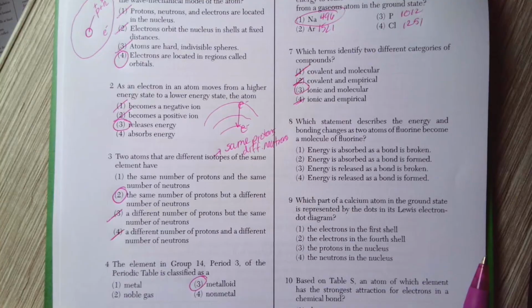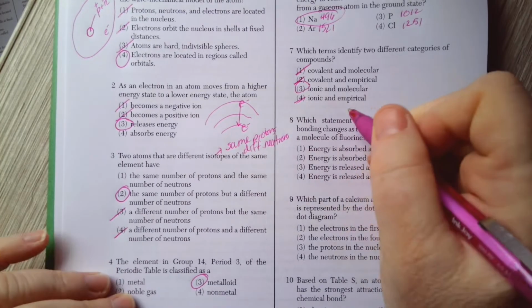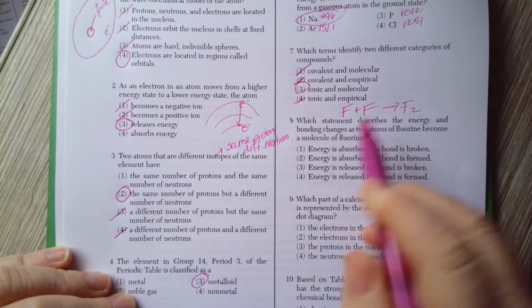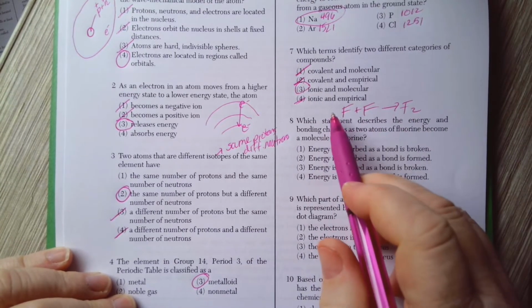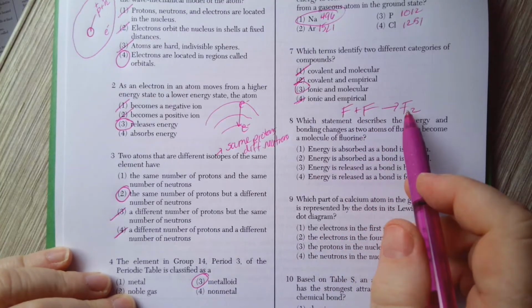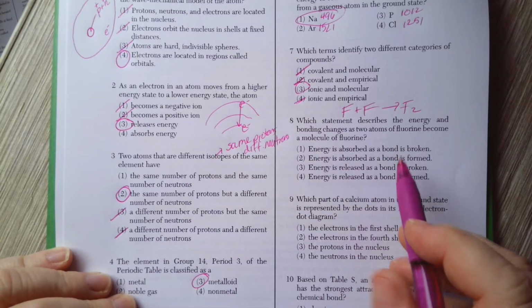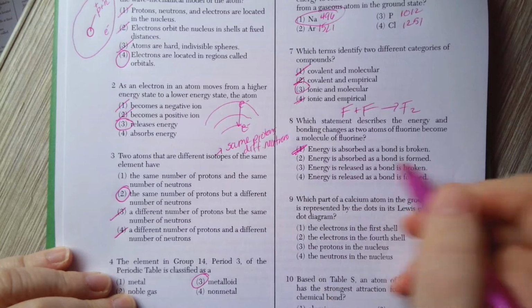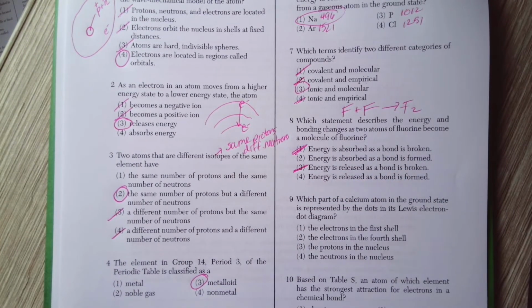Which statement describes the energy and bonding changes as two atoms of fluorine become a molecule of fluorine? So let's write what that would look like. Two atoms of fluorine become a molecule of fluorine. So first of all, is that forming a bond or breaking a bond? Well, that's forming a bond. So now I can eliminate the breaking options. So now I'm down to a 50-50. That is always a win.